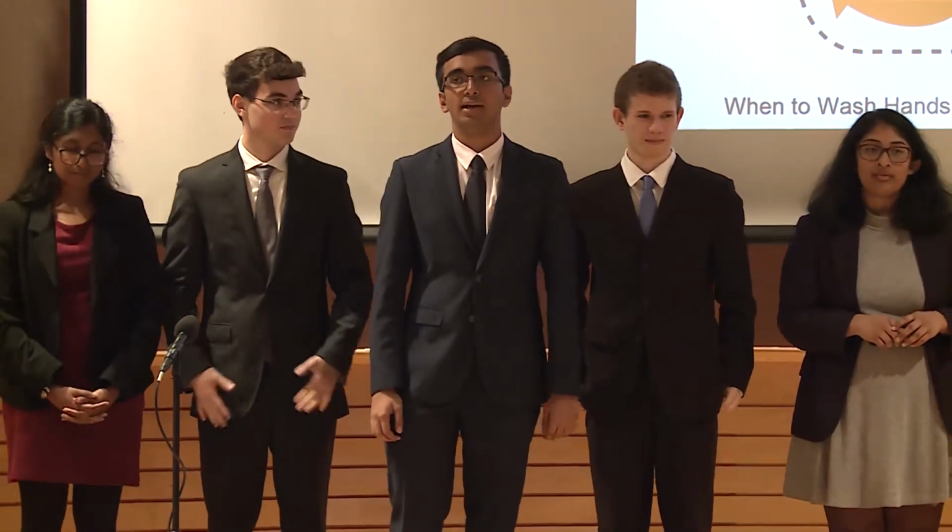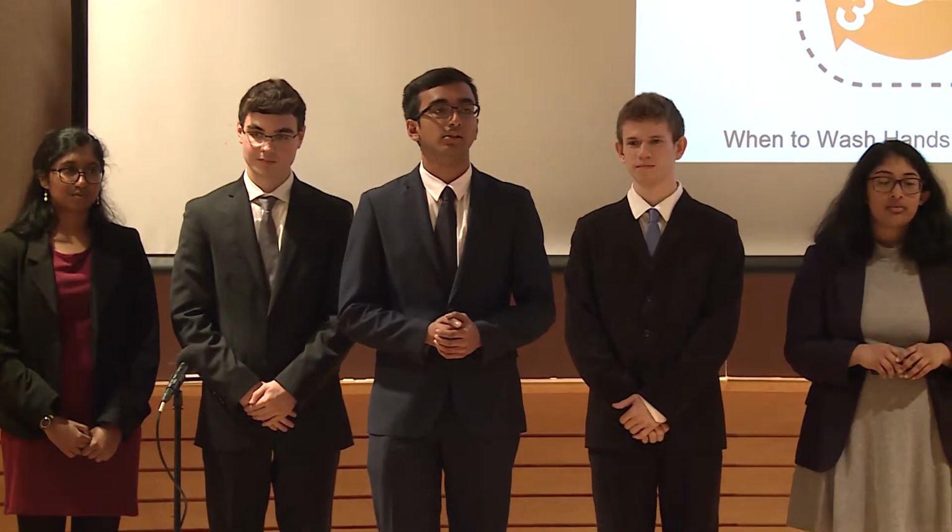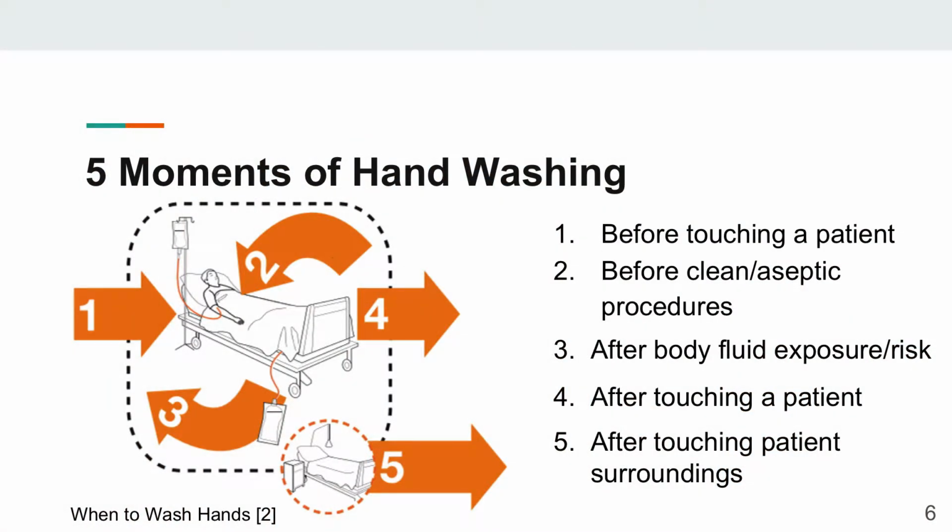The World Health Organization actually defines 5 specific moments when all healthcare professionals need to be abiding by in order to follow proper hand hygiene protocol. So those 5 moments are: first, before touching a patient; then before any aseptic or clean procedure, such as changing a patient's clothes; then after body fluid exposure or risk, so for instance, a blood test; after touching a patient; and finally, after touching a patient's surroundings.